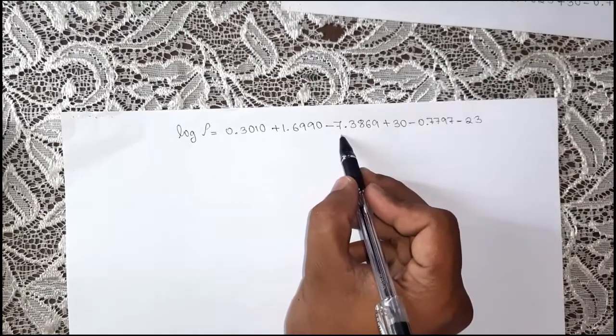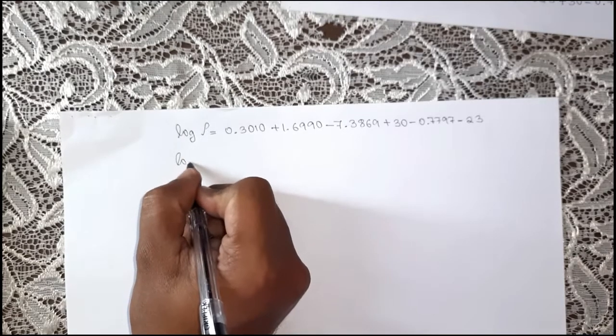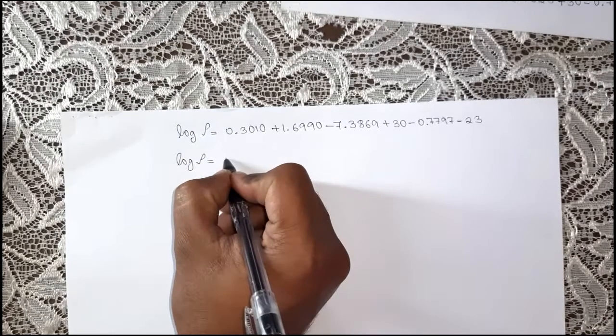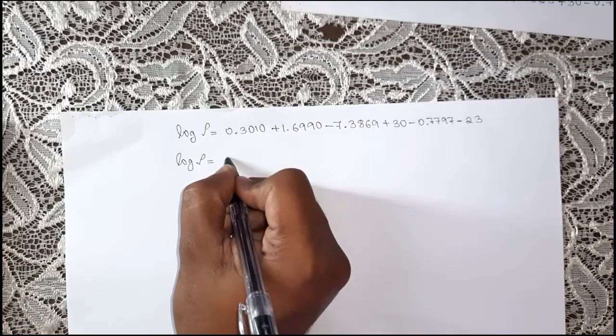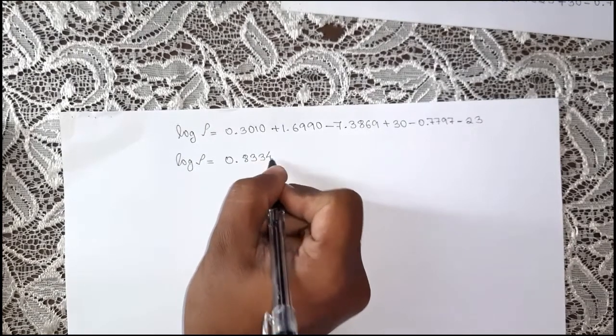So now I have written the values after multiplying with 3 out here. After calculating all these numbers, we have 0.8334.